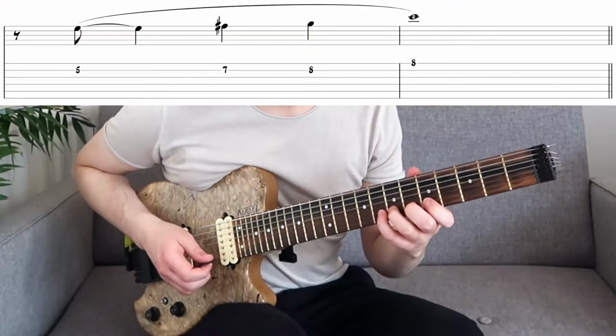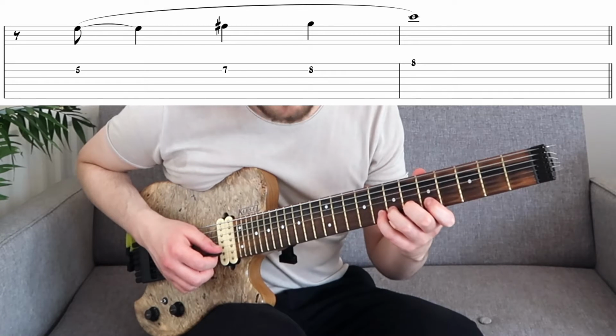I'm going to use the first couple of bars of Autumn Leaves as my example for the rest of this video. So the starting melody to Autumn Leaves goes something like this. 1, 2, 3, 4.